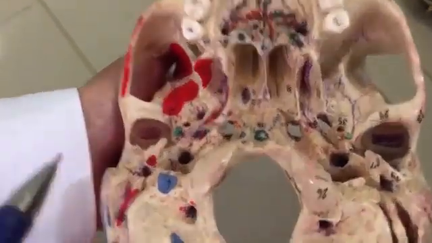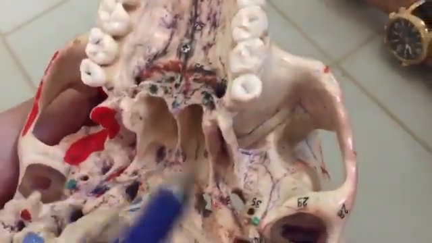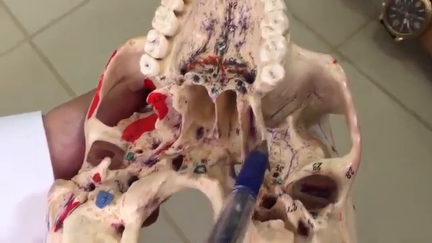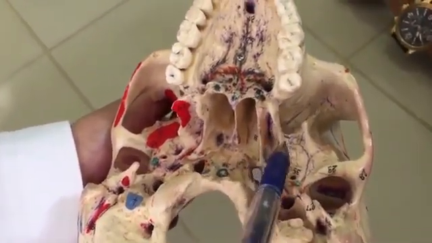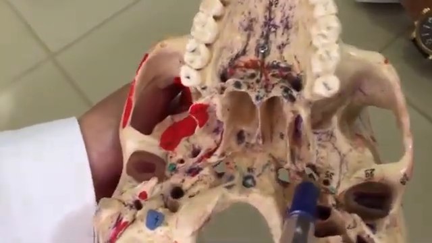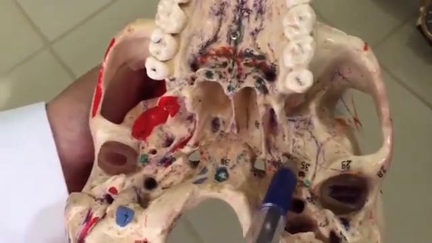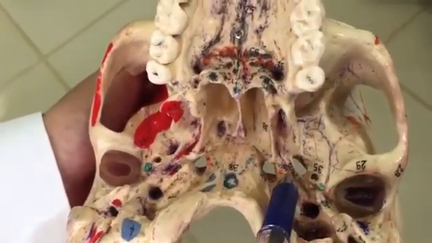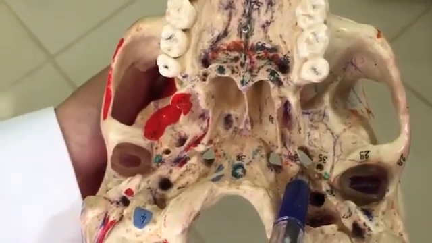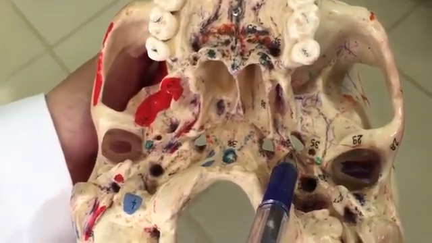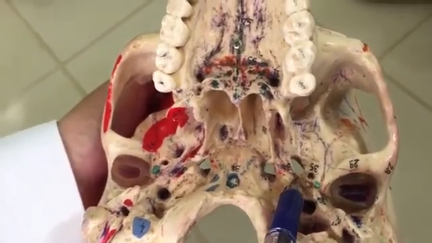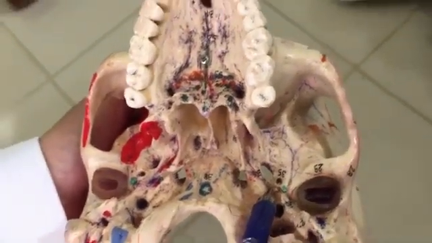Now still talking about the sphenoid bone, posterolateral to the lateral pterygoid plate of the sphenoid, we've got the foramen ovale. This is for passage of the mandibular nerve, accessory meningeal artery, lesser petrosal nerve, and emissary vein. We can memorize them better as MALE.